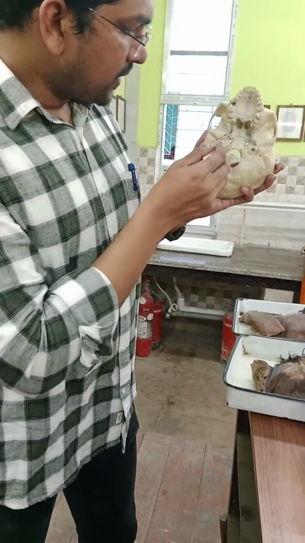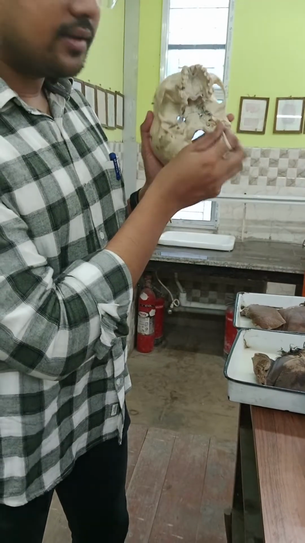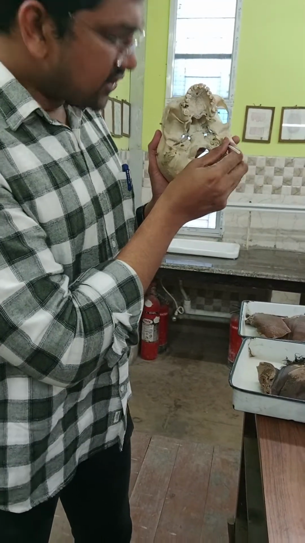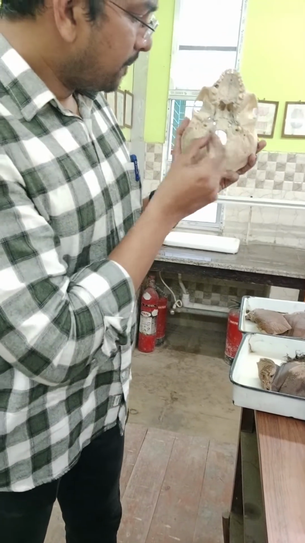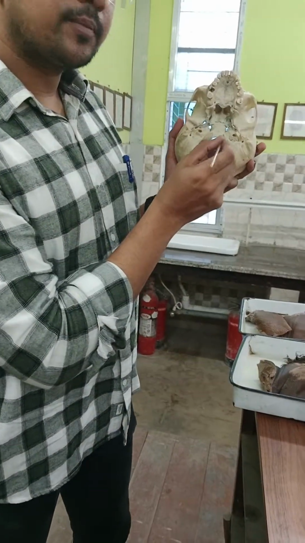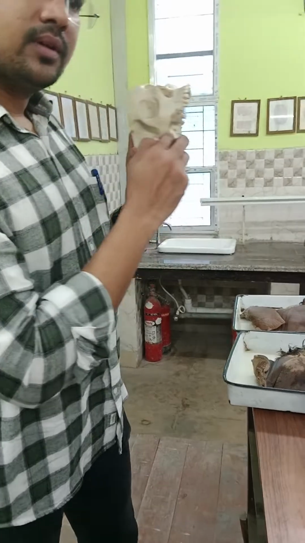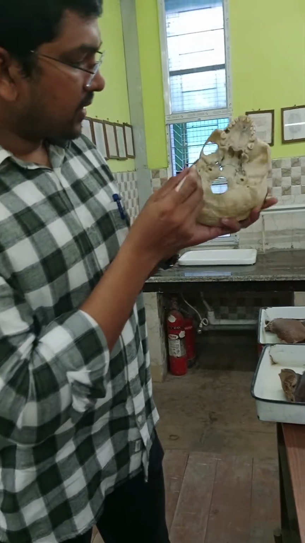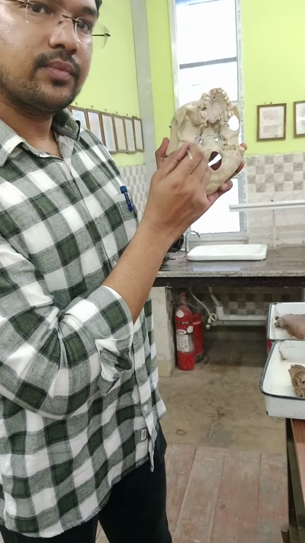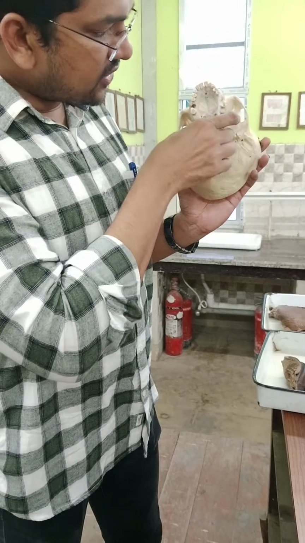Very good. And then this process and this foramen, mastoid foramen. This one, mastoid process. And this one, foramen. This one, hypoglossal canal. And this fossa, mandibular fossa.